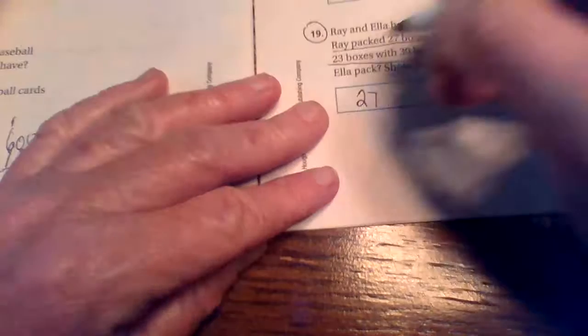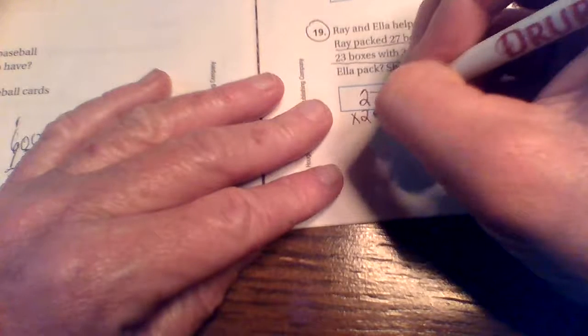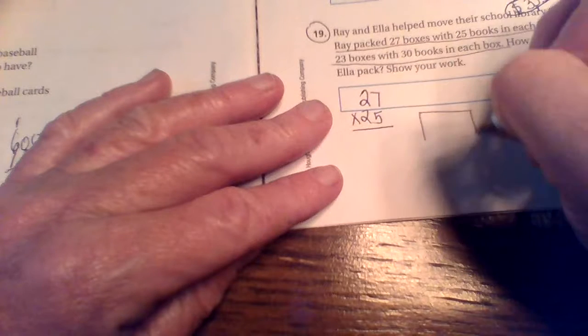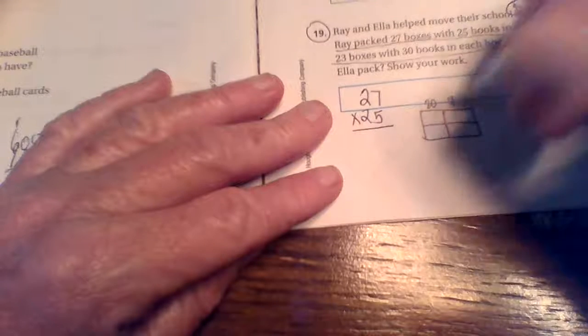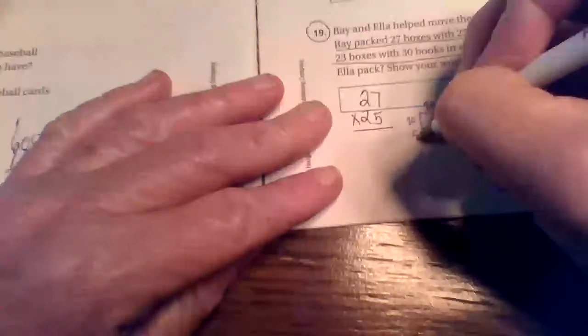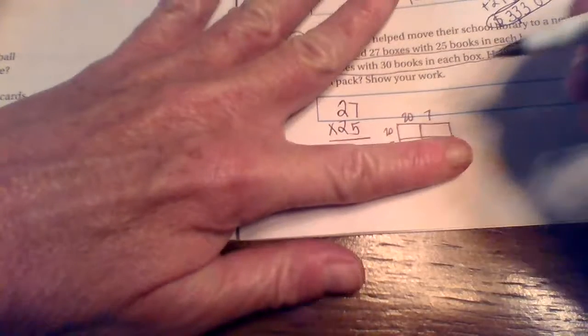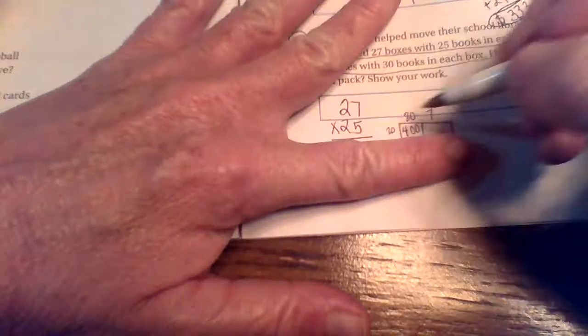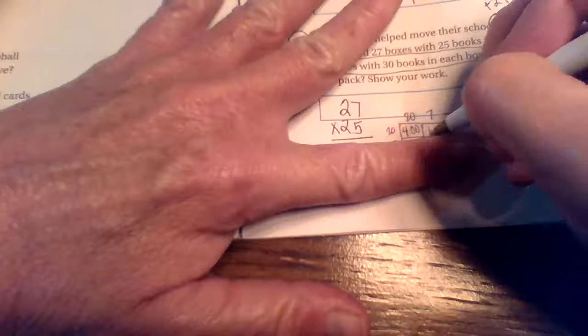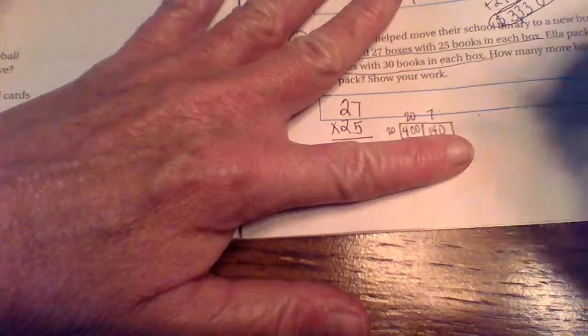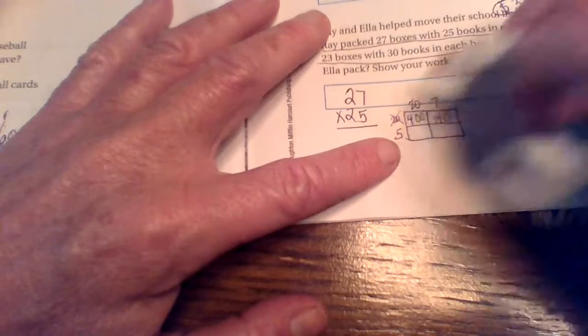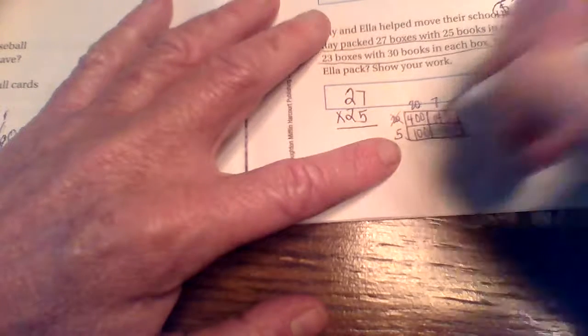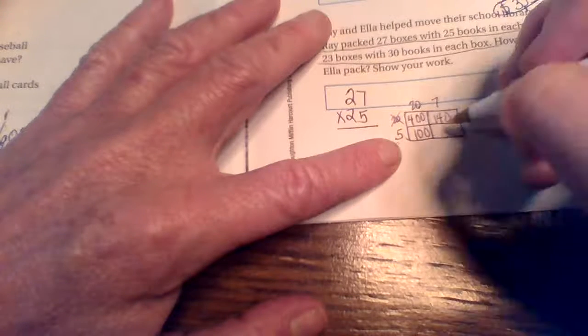So to do this, I'm going to do a box because I just really like those boxes. It makes it easy for me. So I'm going to break it down 27 and 25. And then I'm going to multiply the top row. 20 times 20 is 2 times 2, 4 with 2 zeros. And 20 times 7 is 2 times 7, 14 with 1 zero. And then for the bottom row across, I do 5 times 20. So it's like 5 times 2 is 10 with 1 more zero. And then 5 times 7, 35.